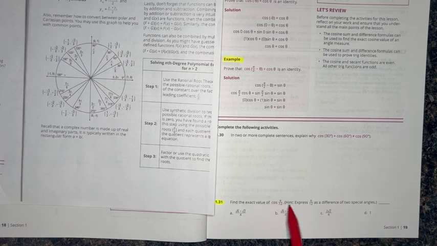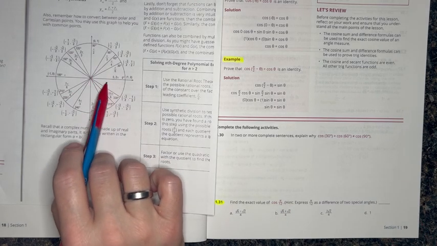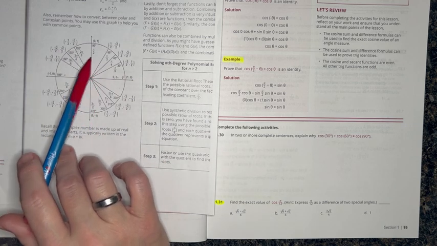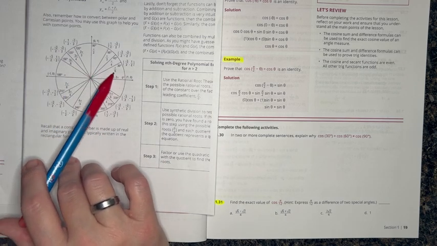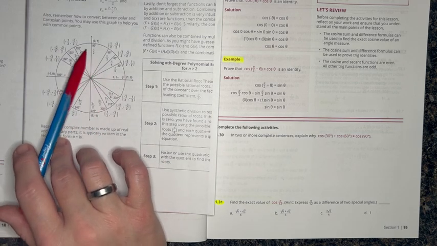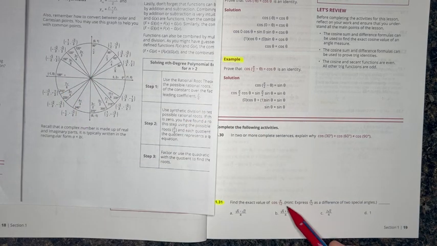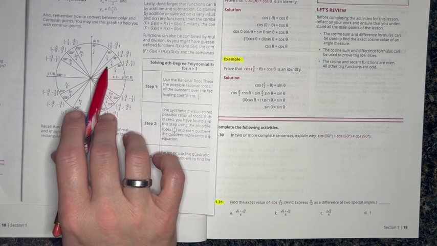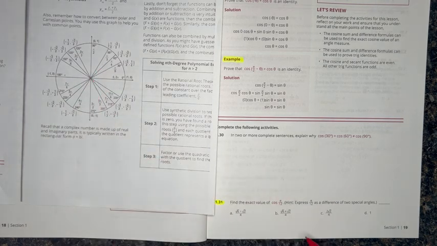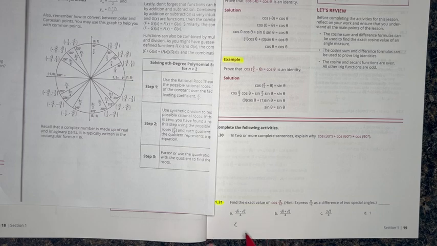Now, they want us to express pi over 12 as the difference of two special angles. To get a denominator of 12 with what I've got going on here, I'm pretty sure it's not going to be the pi over 2 and the pi over 6, because those values are just too widely different, and I'm trying to get basically 1 over 12. And so the only ones that have a difference of 1 are 3 and 4. So let's give that a try.